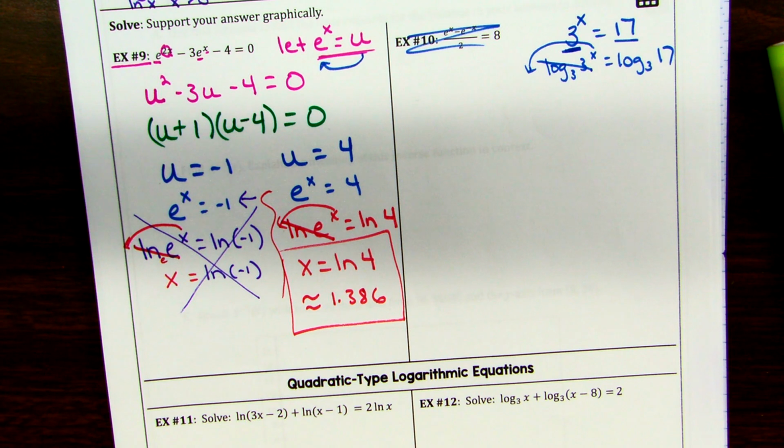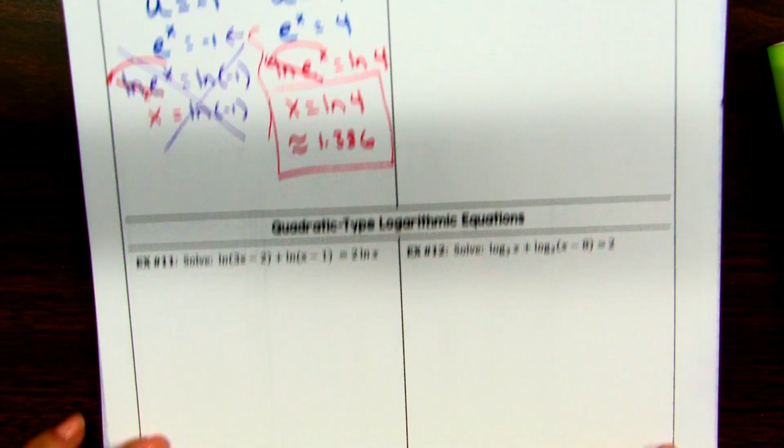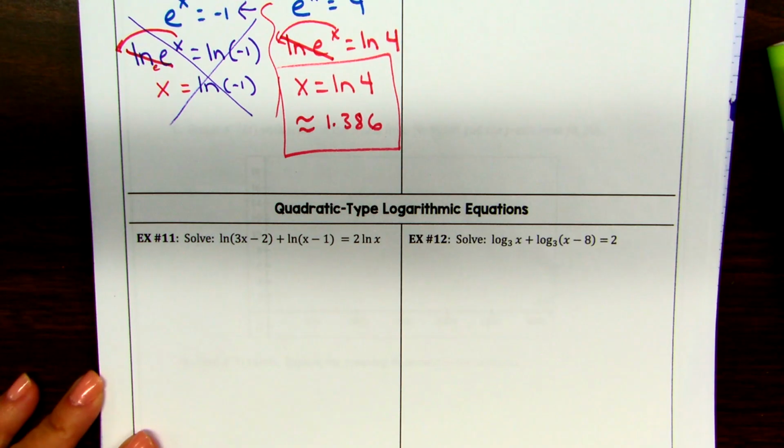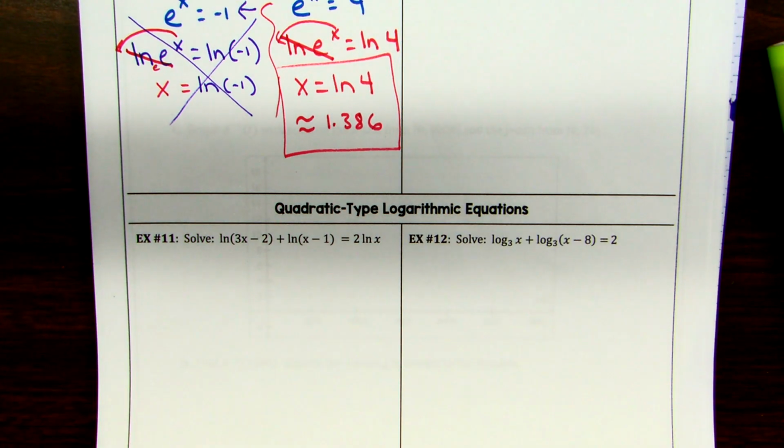Example 11 and 12 are 2 log equations like what we did yesterday, okay? I don't know if you remember, but yesterday when I taught you how to solve log equations, I told you there's 2 types. There's 2 different types. And luckily, we have one of each today, so review of yesterday.